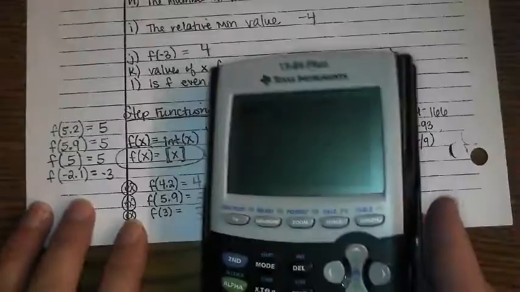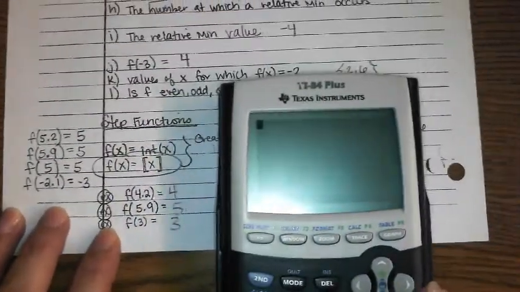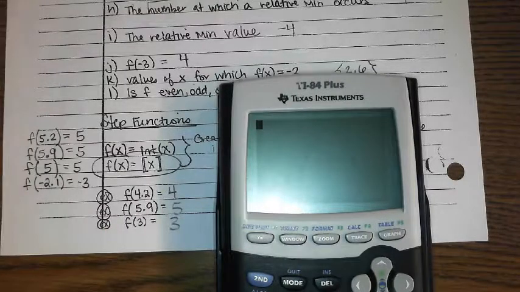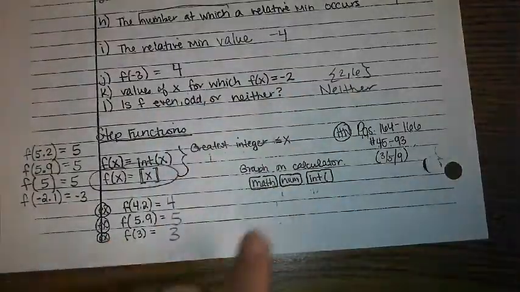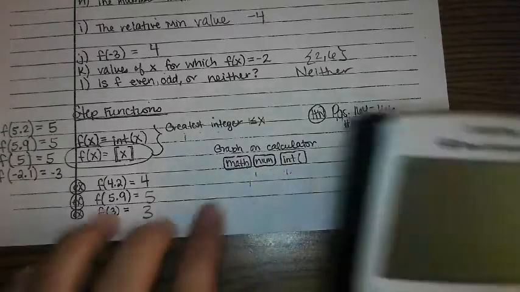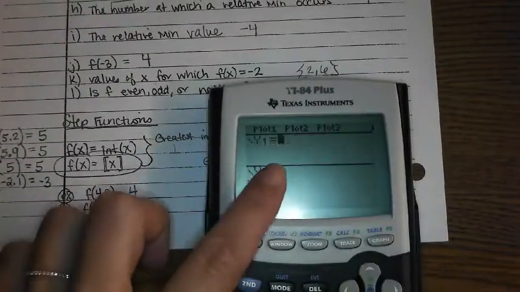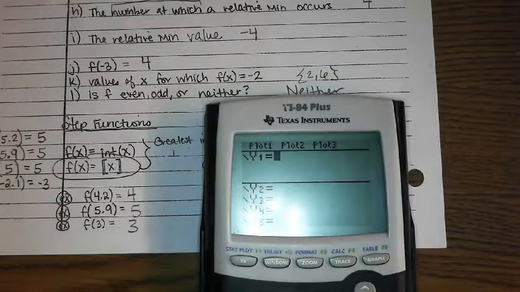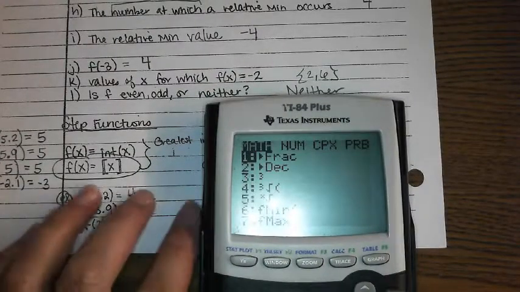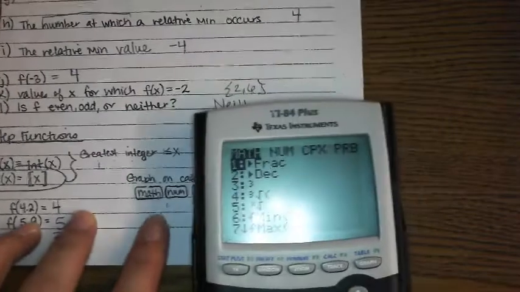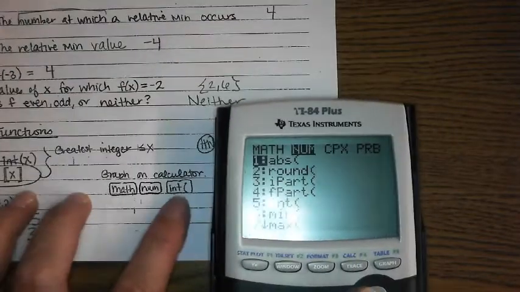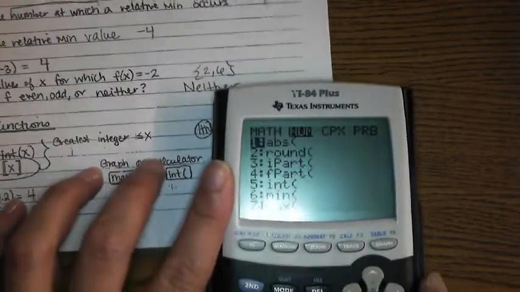Now, what does this look like? On your calculator, and you don't need to do this, just watch. Under math, I wrote where to find it here. If you go to math, I'm going to type it in and look at the graph. I can get this symbol by going to my number menu, and then INT.